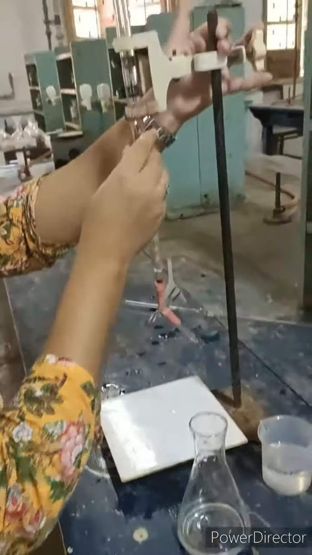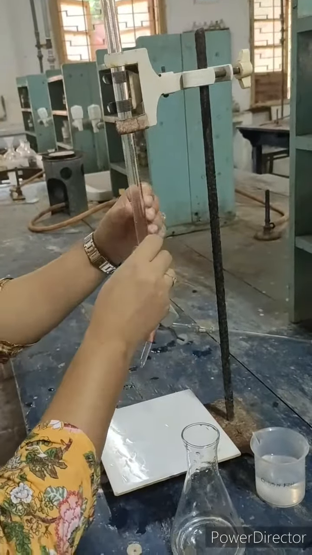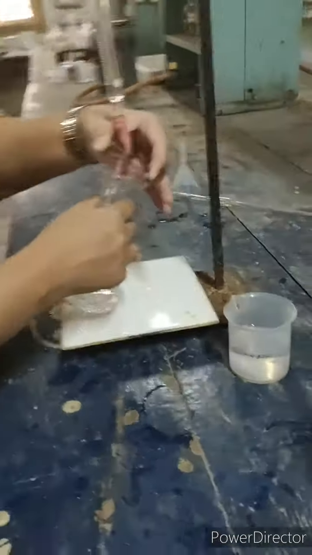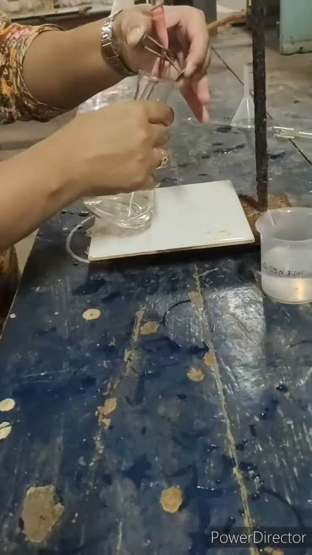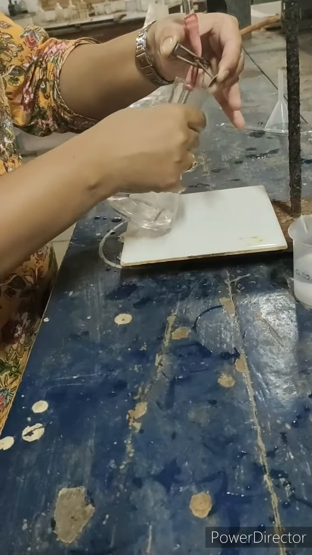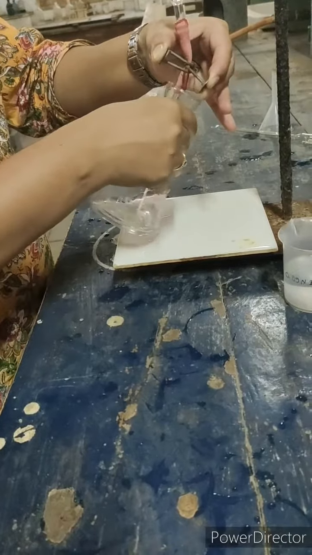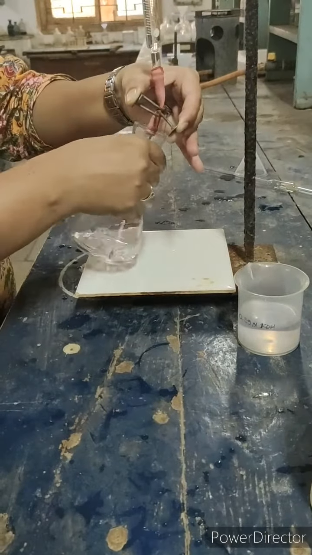Bring the burette to your eye level and then shake it while adding potassium hydroxide dropwise.